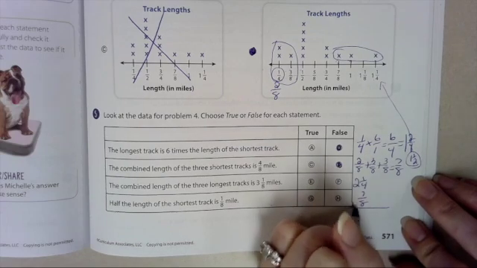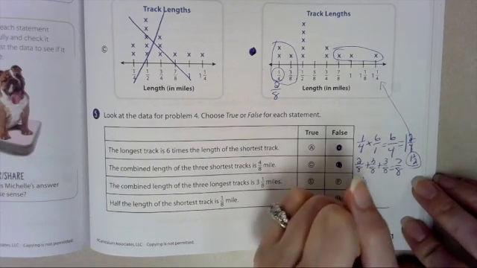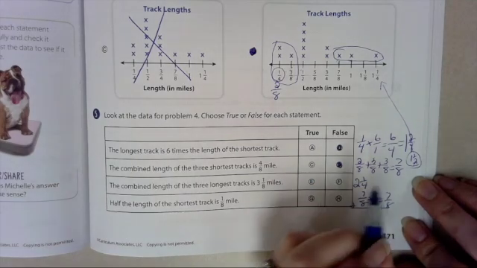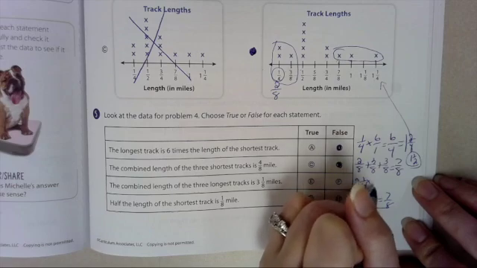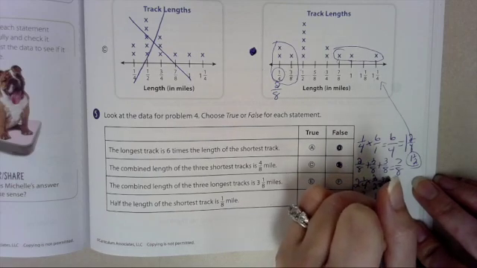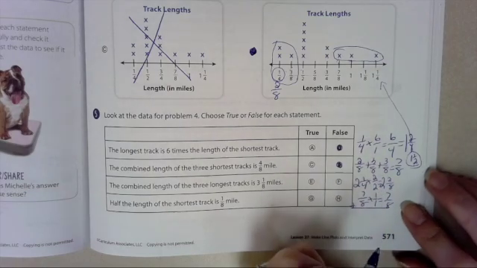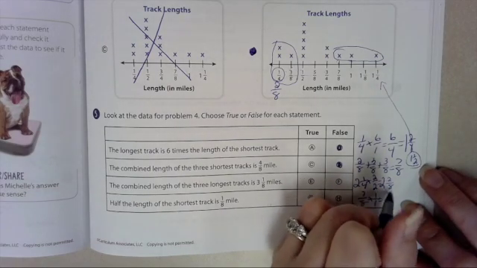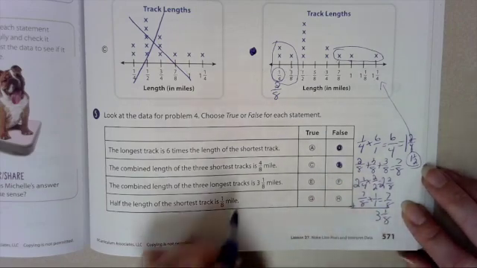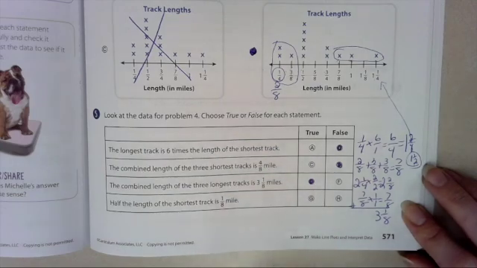We're going to need a common denominator of 8, so this is going to stay 7/8. And this is going to change to 2 and 2/8. So that's 9/8, so that's going to be 3 and 1/8. Ooh, that one's true. Yay, we got a true.